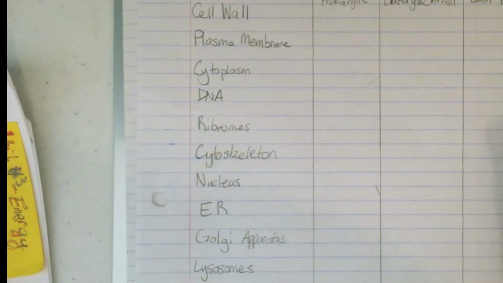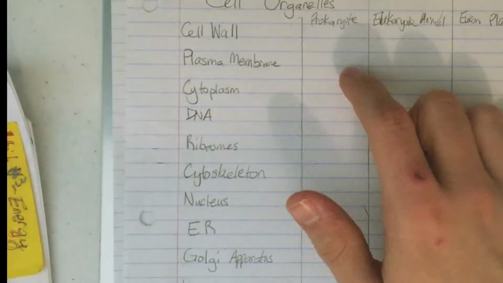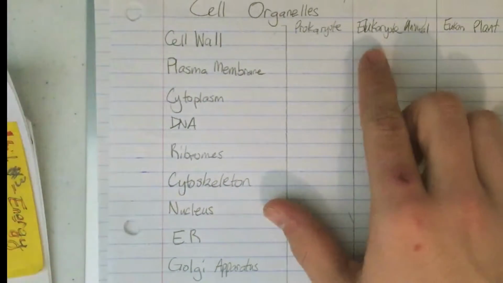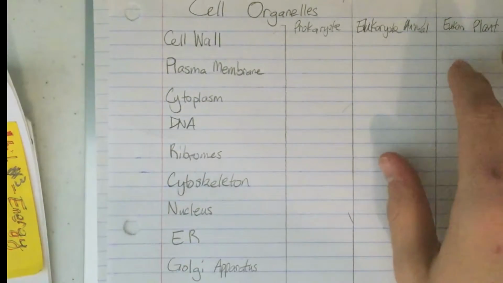Okay, this is going to be over cell organelles. I'm going to go over what each organelle does, and what type of cells it can be found in, as far as prokaryotes, eukaryotic animal cells, and then eukaryotic plant cells as well.